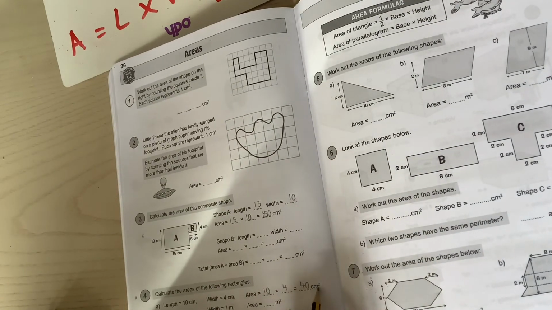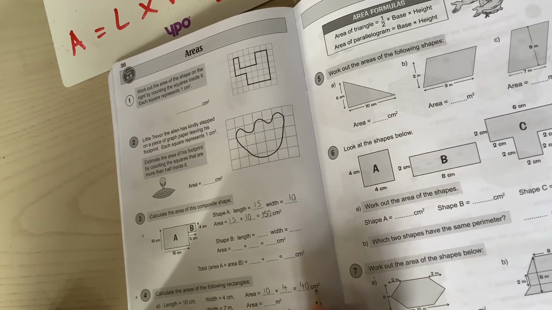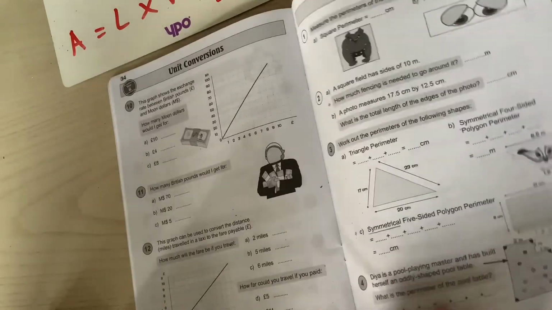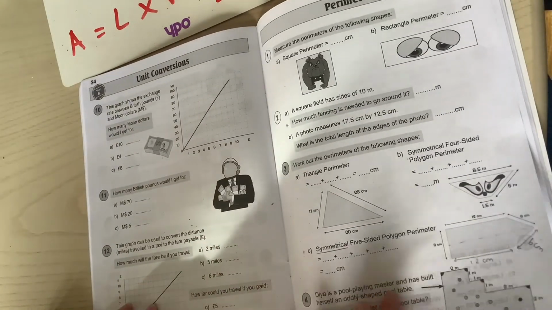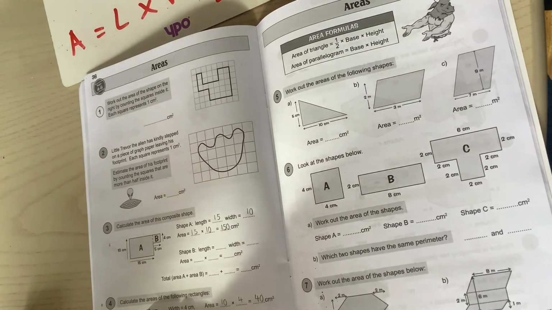Now it's already given it to us, but we do need to remember if it doesn't tell us centimetres squared for our area, it's always centimetres squared. Your perimeter, it's just centimetres, but when we're finding our area, it's always centimetres squared.